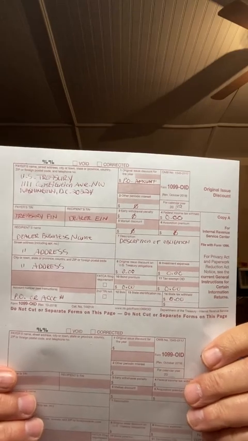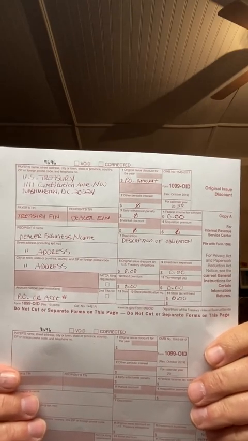When you're filling out the 1099 OID, it's going to have some fields in it to fill out. See, I got this one filled out, and you can screenshot it or whatever. But up in the top left-hand corner, it's the Treasury.